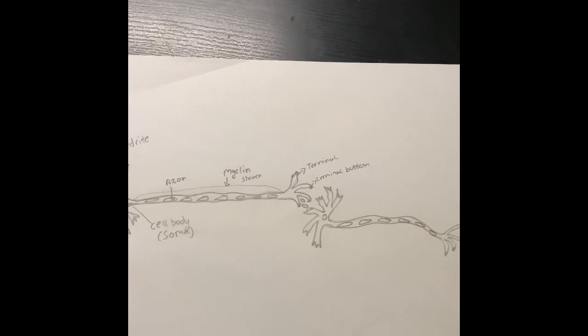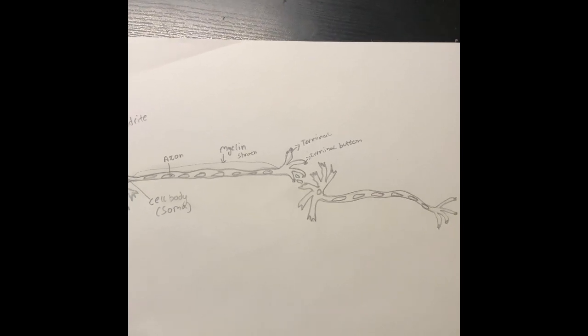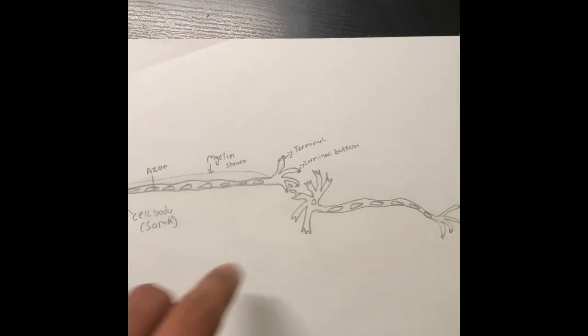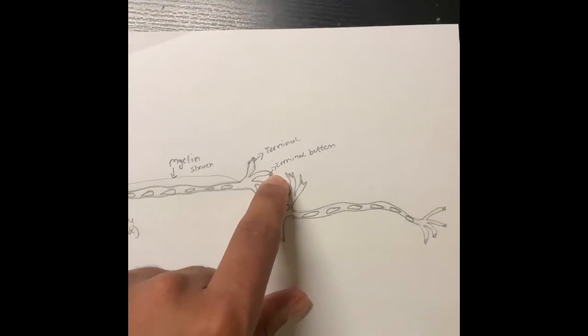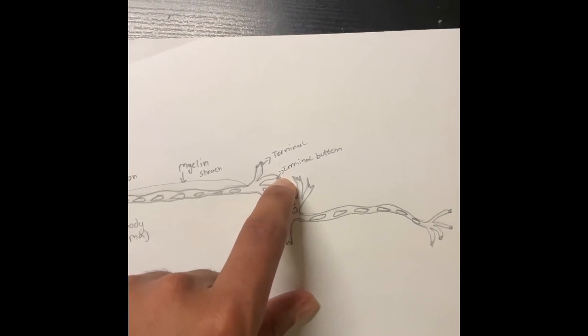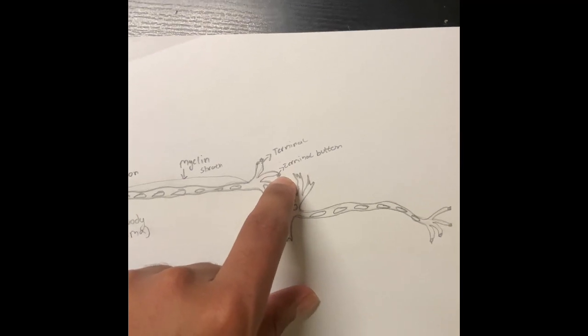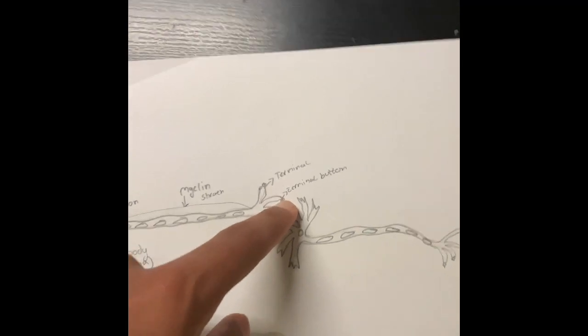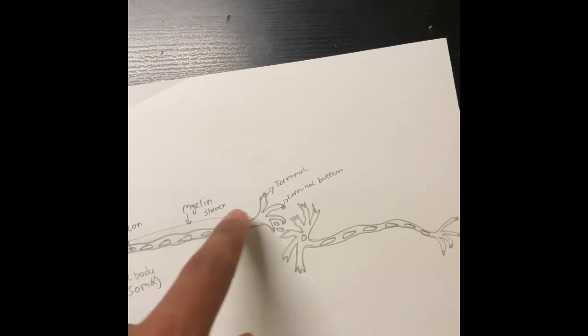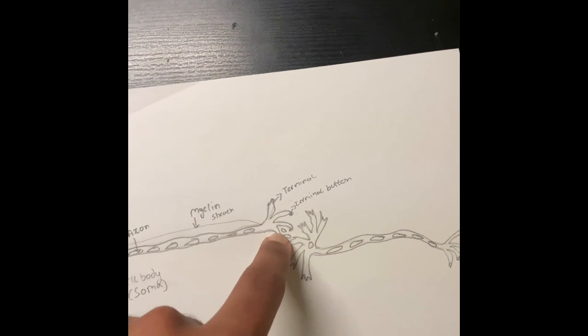A terminal button is a small knob right here, which helps us release chemicals called neurotransmitters, such as dopamine and serotonin, to the other nerve through a cell bubble.